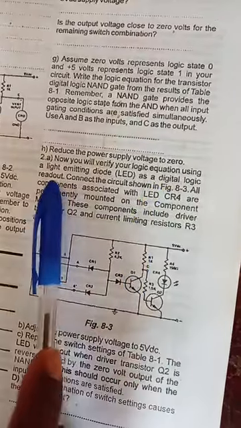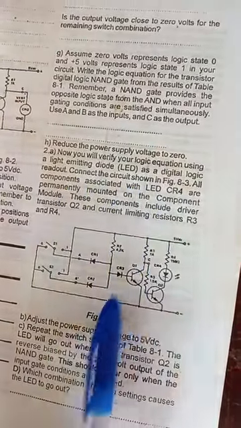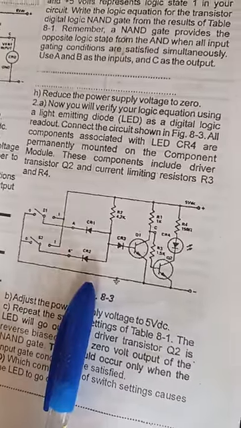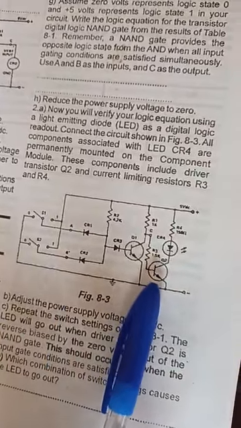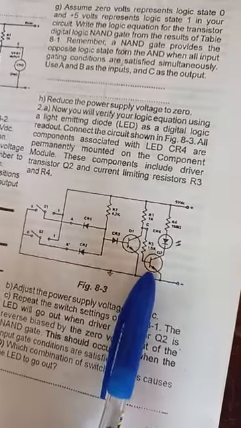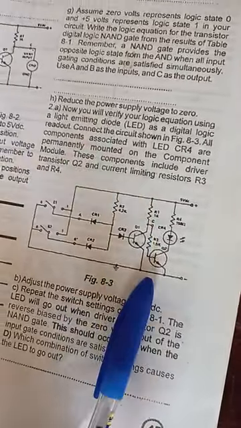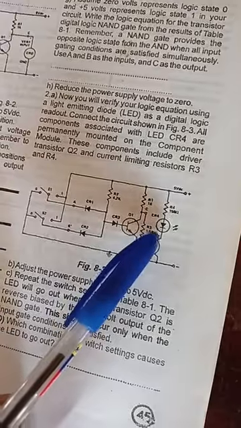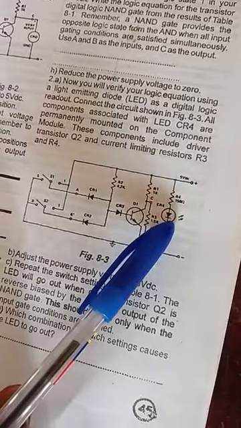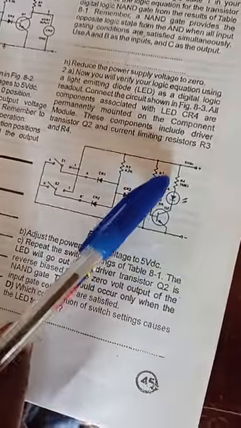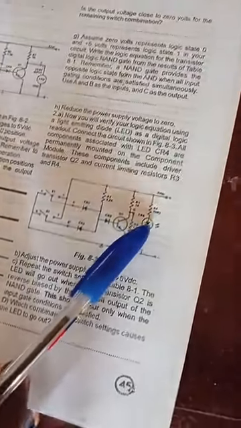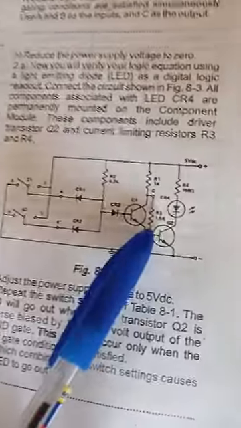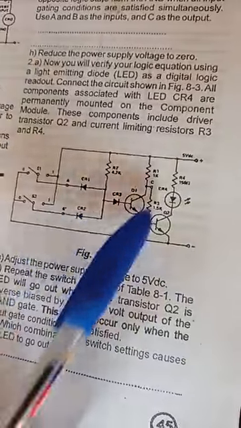As a digital logic readout, connect the circuit as shown in Fig A3. We have to connect the same circuit we connected before. The only difference is that we are going to add another NPN transistor to the output, in order to direct the flow of current to our output device, which is the LED. We are going to use a 150 ohm resistor to safeguard this LED. We need a 1.5K resistor here. So we have to connect.